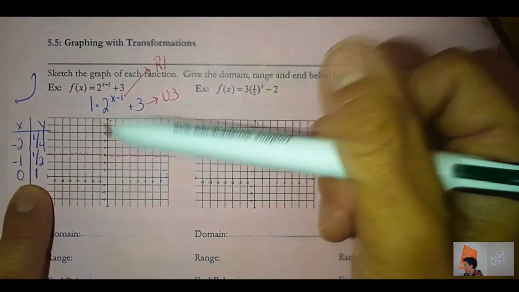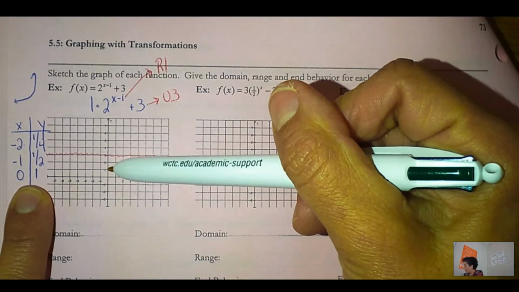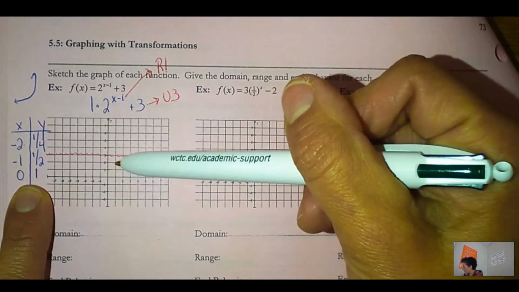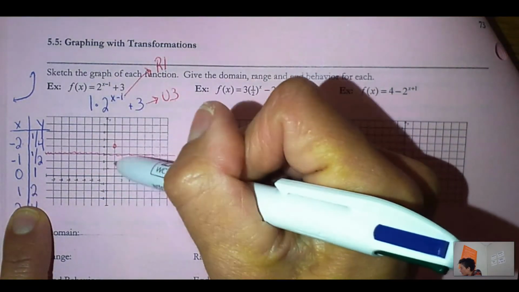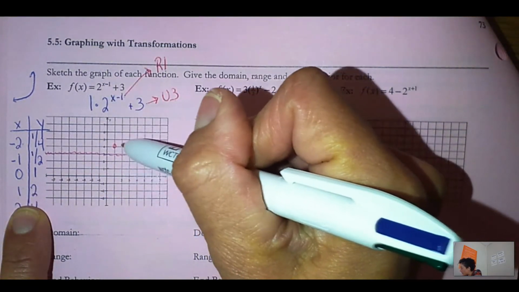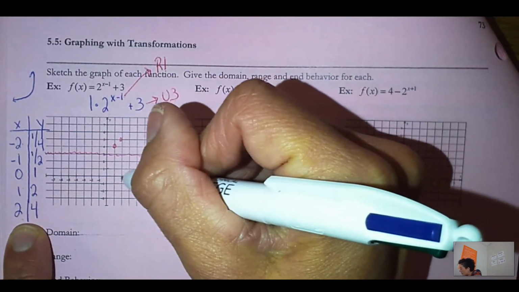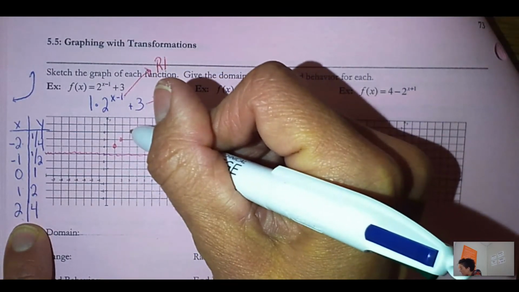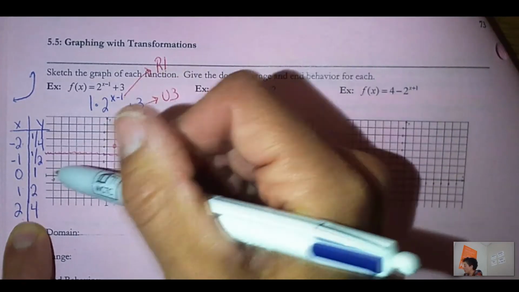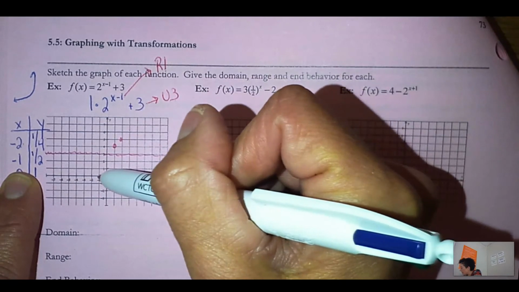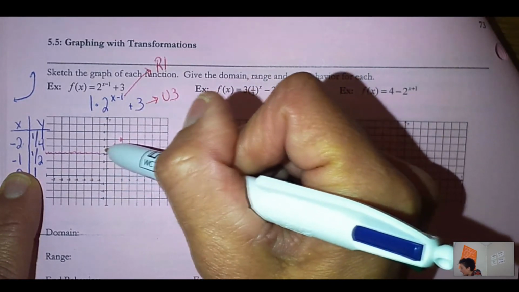So I'm going to start with (0, 1), which is technically here, but it's not going to stay there. It's going to go right 1, up 3. And then (1, 2) will go right 1, up 3. And (2, 4) will go right 1, and then up 3 doesn't even fit on the graph. So that's why I do want to put in this point of (-1, 1/2), and it will go right 1, up 3. And then that's pretty good.